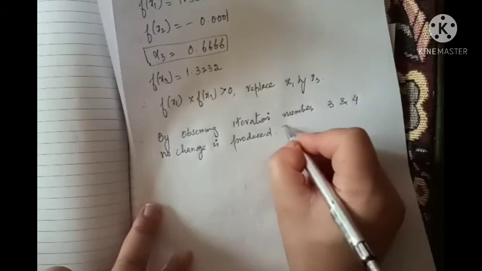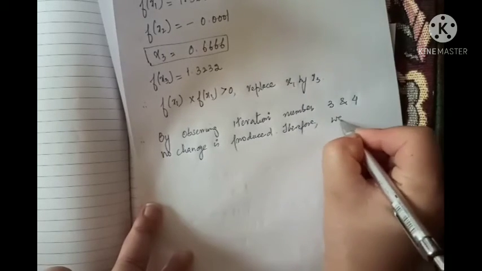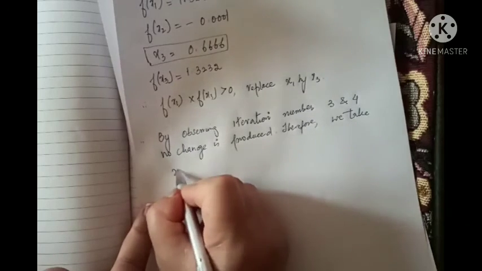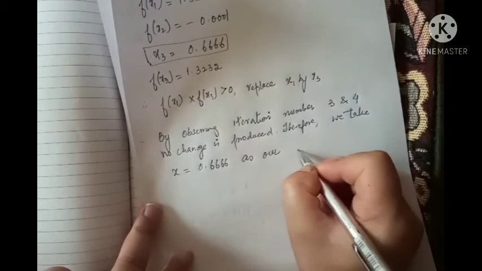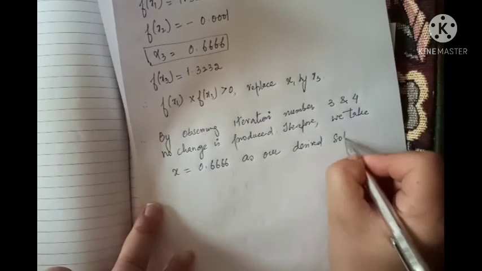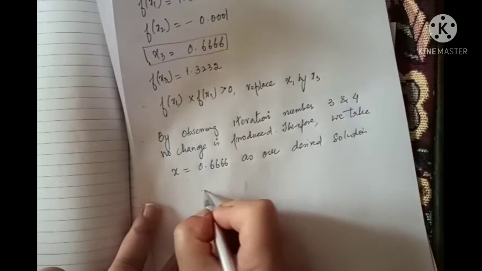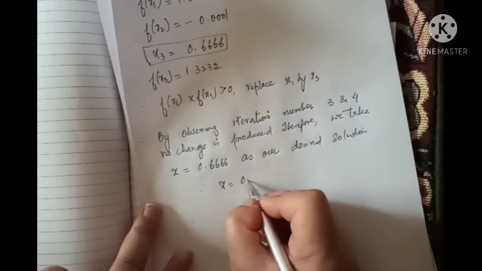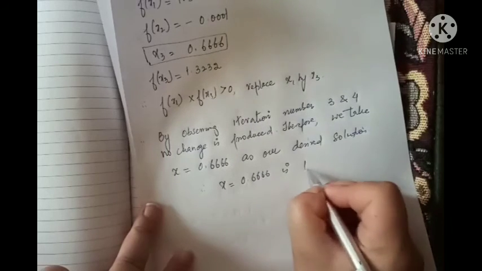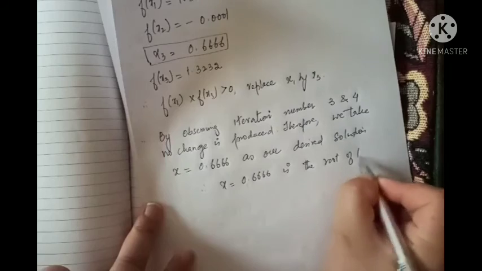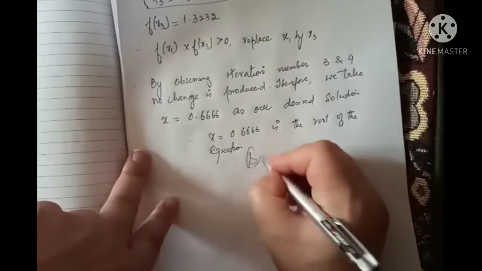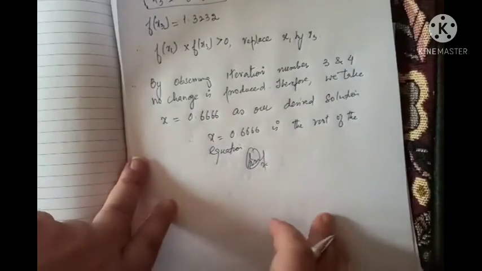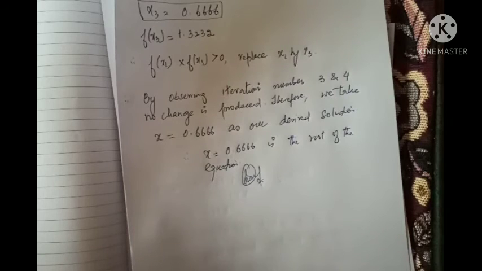So therefore we take x is equal to 0.6666 as our desired solution. So we can say therefore x is equal to 0.6666 is the root of the equation. It's very easy. So this was a question based on the false position method.